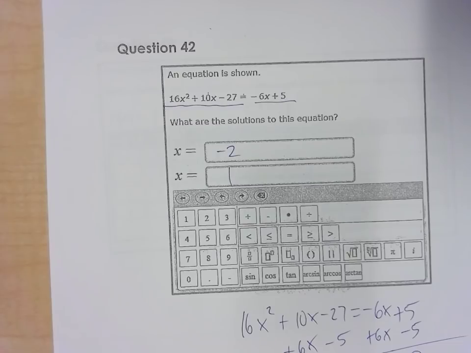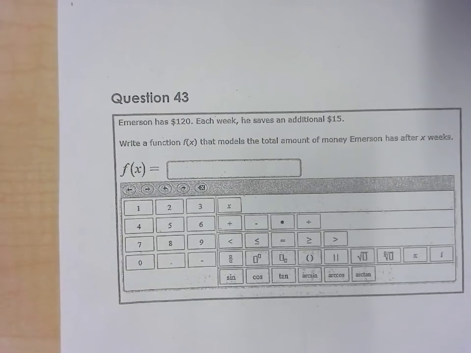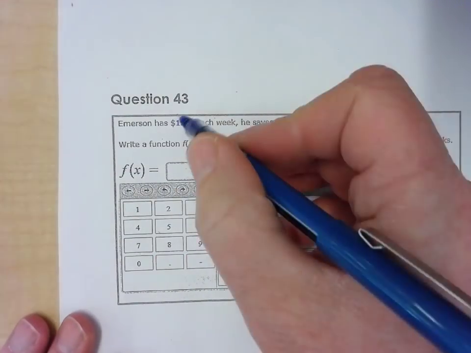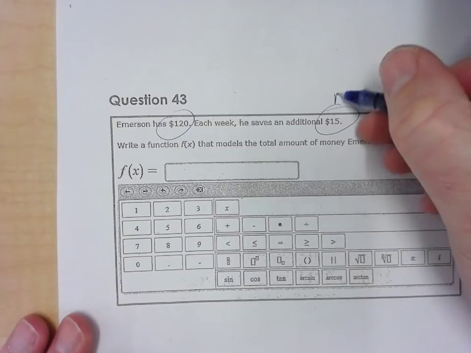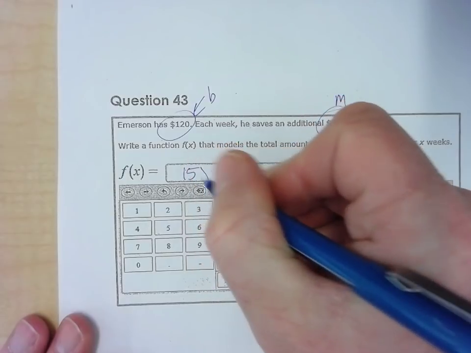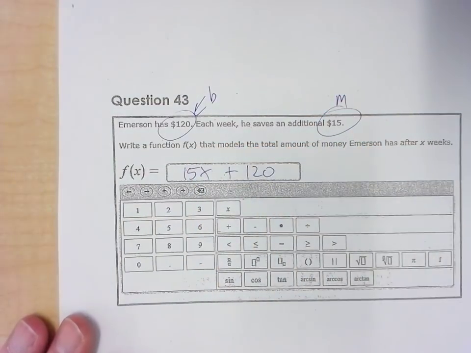All right, last question, I think. Yes, last question. The last question is you're writing the equation of a line. Basically, he's adding 15 a week, and then there's your starting point. So there's your slope, and there's your b, your y-intercept. So it's 15x plus 120, and that's it.